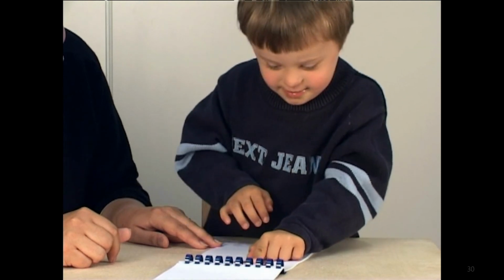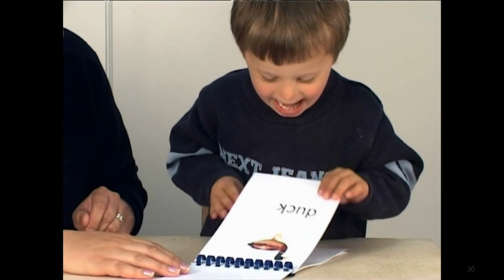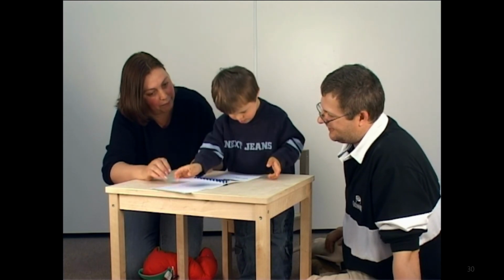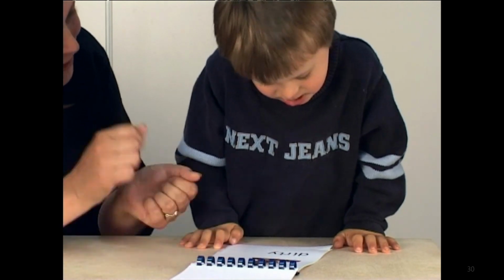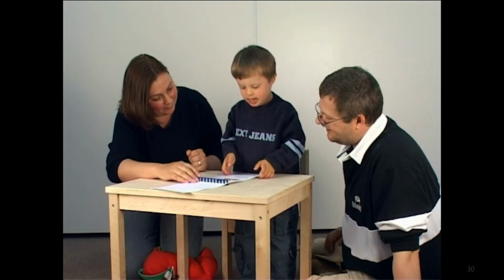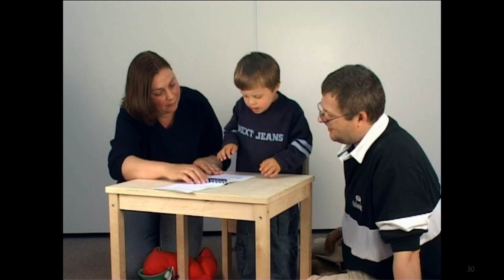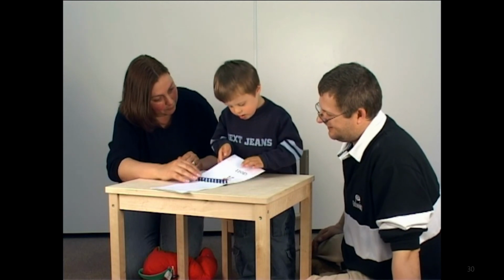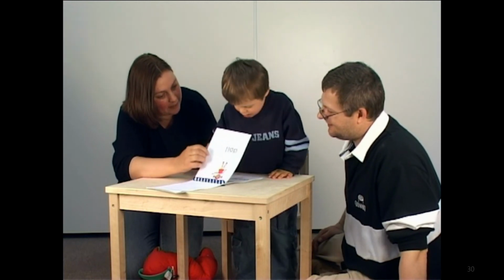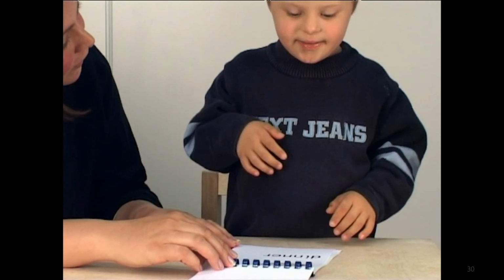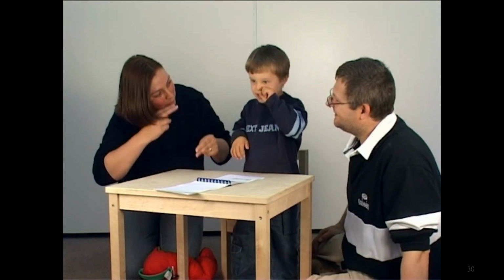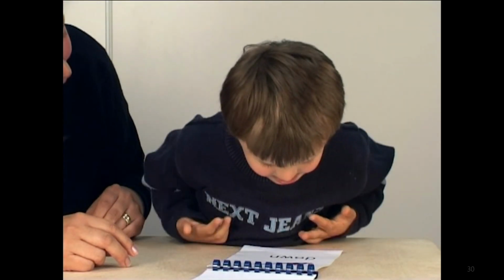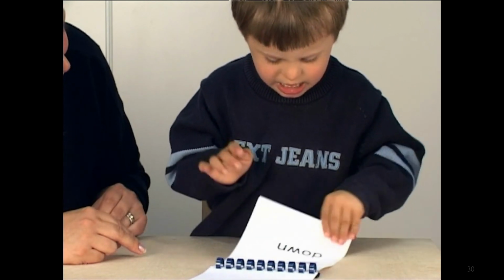Dog. Quack, quack. Door. A door. Good boy. That's it, very good. What's that? Dog. Dog. Good boy. Turn the page. Next. Dinner. Dinner. And that is the girl going down the slide.